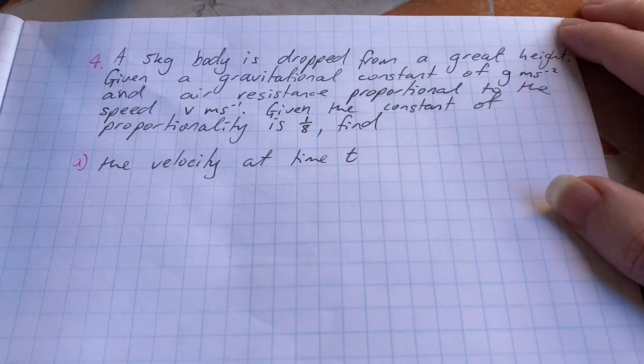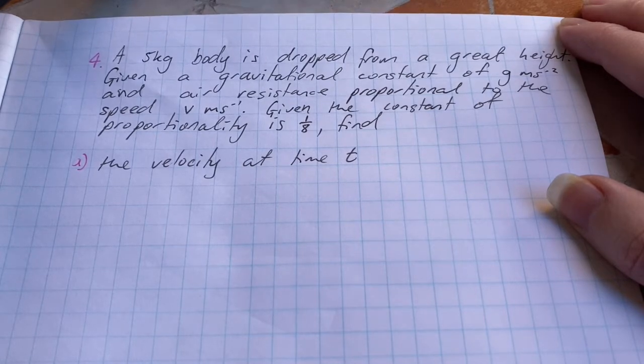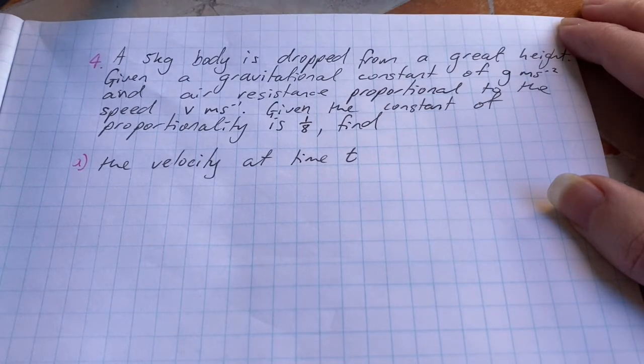In this example, a 5 kilogram body is dropped from a great height. Given a gravitational constant of g meters per second squared and air resistance proportional to the speed v meters per second, given the constant of proportionality is 1/8, find the velocity at time t.